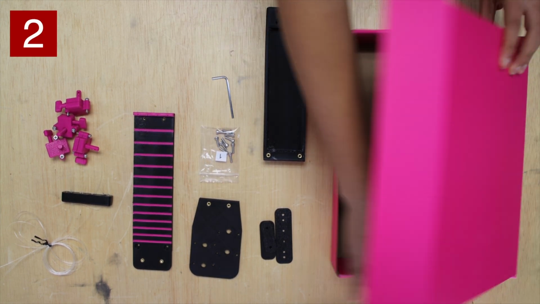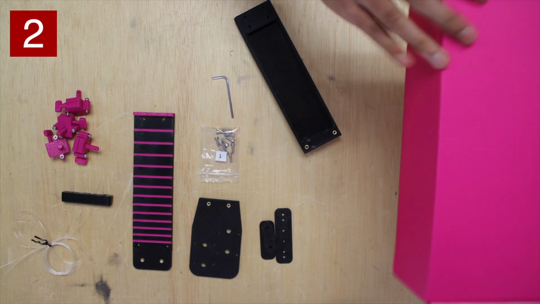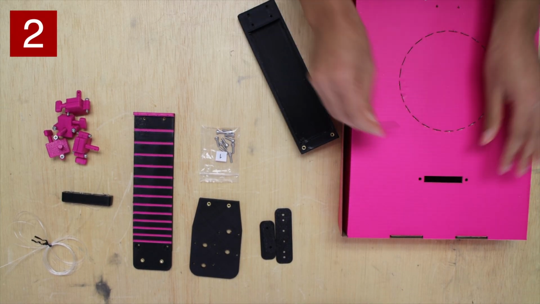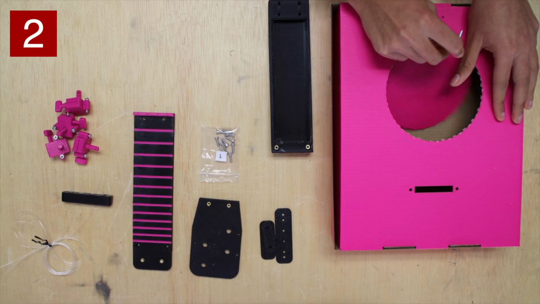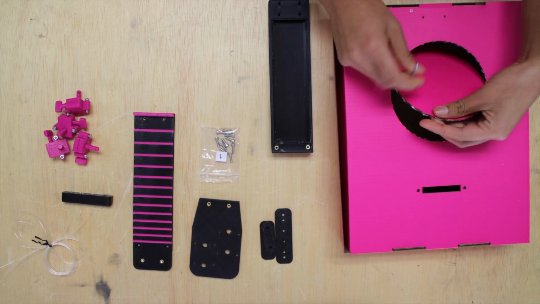Then close the box back up and flip it over to the side with the dotted lines, and you're just going to cut out those parts with the Allen wrench. I like to push down and then it comes out pretty easily.